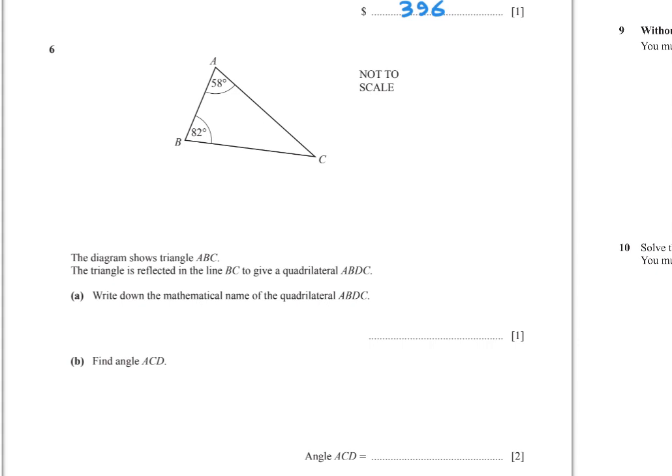So BC is the mirror line, so we have this shape, this angle 82, and this angle 58, and of course this side equals that one, and this side equals that one. So this shape will be a kite.